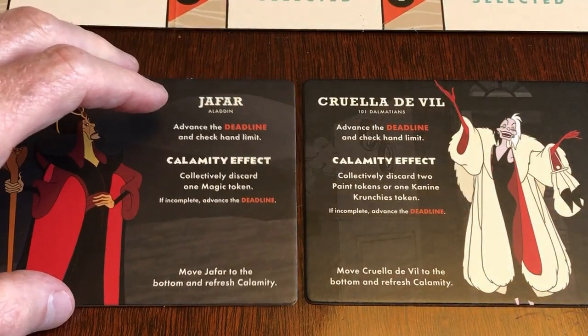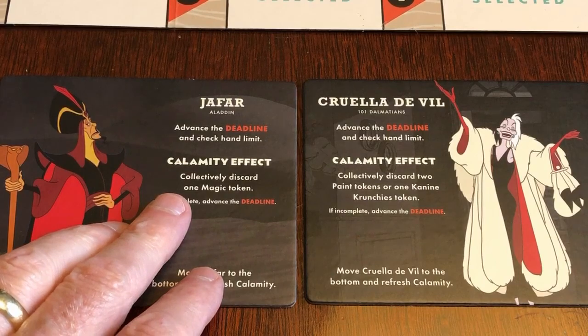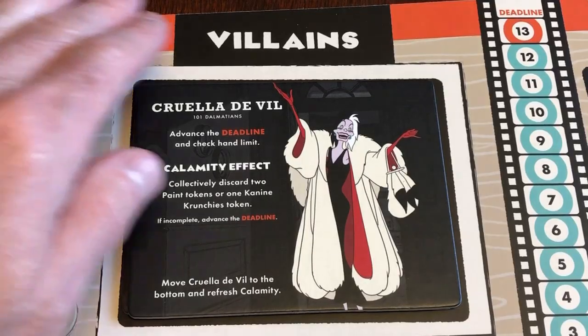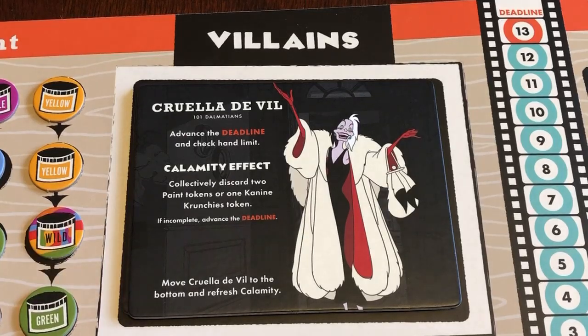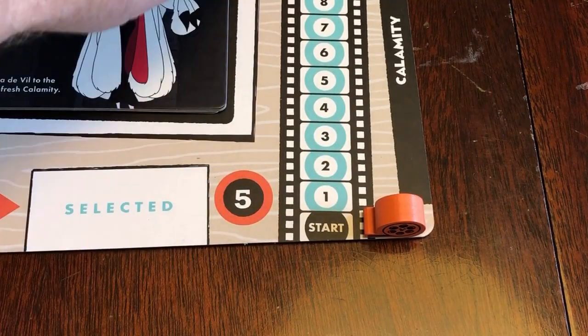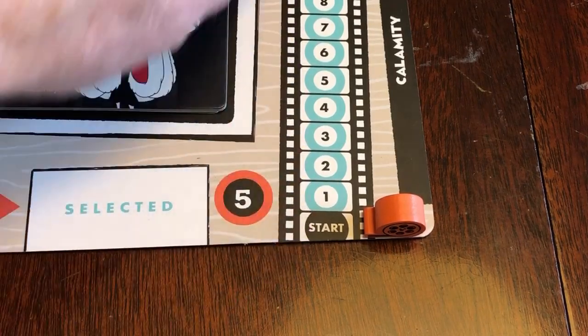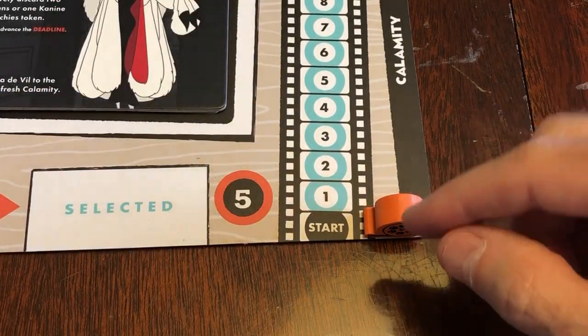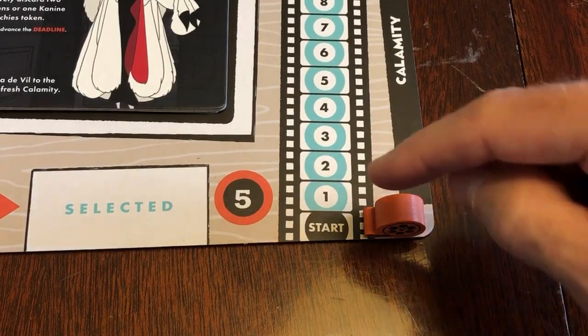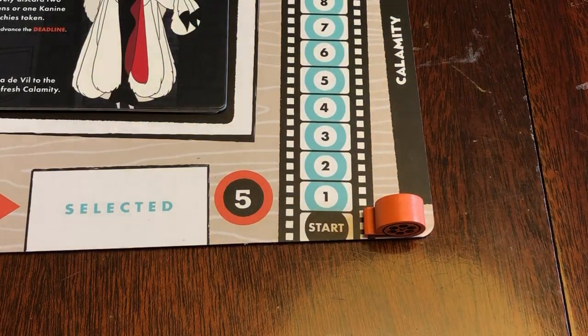So as we build the stack, we will have the calamity effect face up. Once you've created your stack, place it on the villain space on the studio board. The deadline token looks like a little film reel, and there's a film strip looking thing with numbers on it. That's the deadline space. So take the token and place it on the start space. Now, I actually place it a little bit to the right so that it's easier to see the numbers.